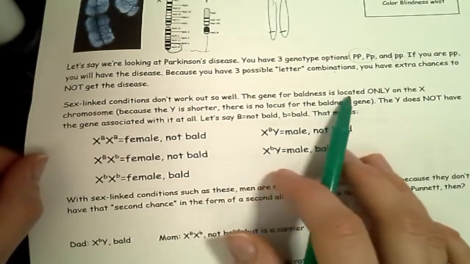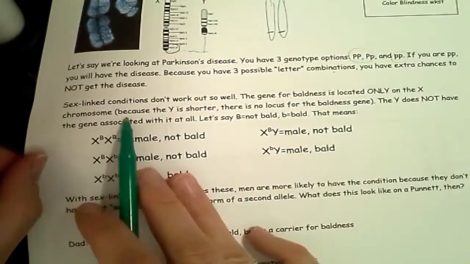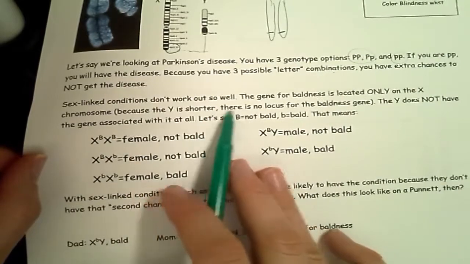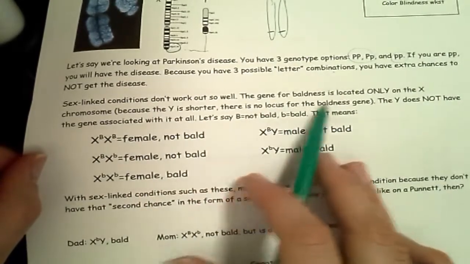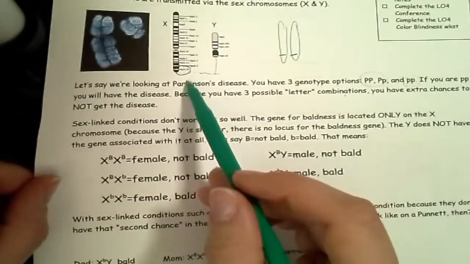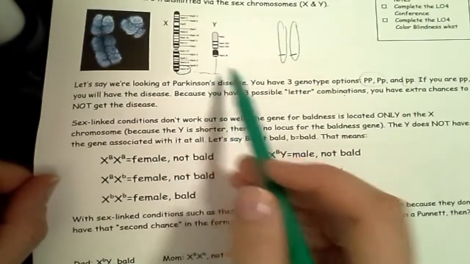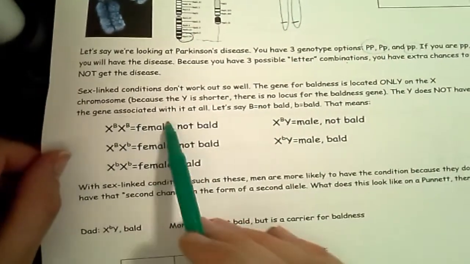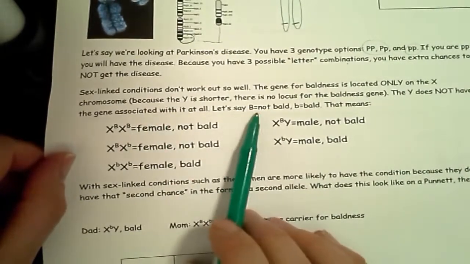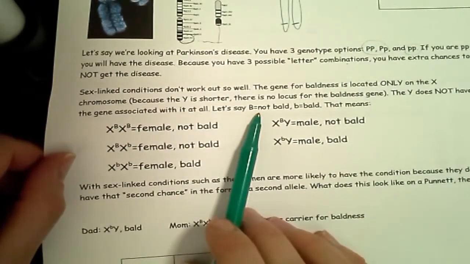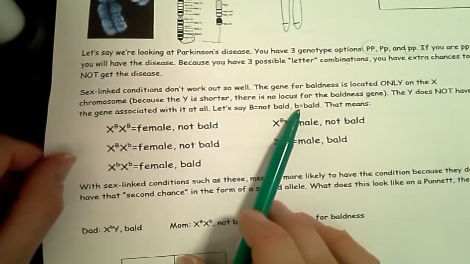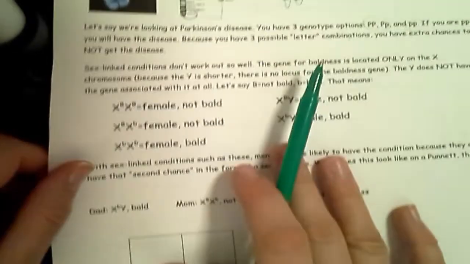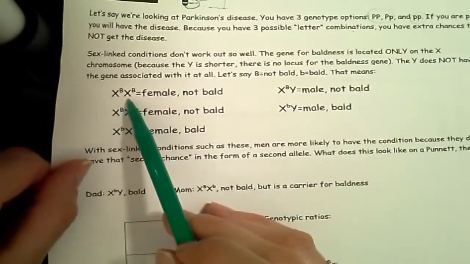The gene for baldness is located only on the X chromosome. Because the Y is shorter, there's no locus or location for the baldness gene. Baldness is up here on the X, versus no spot for it on the Y, so the Y does not have the gene associated with it at all. Let's say that capital B equals not bald, whereas little b is bald. You need, for sex-linked genes, to include X and Y.